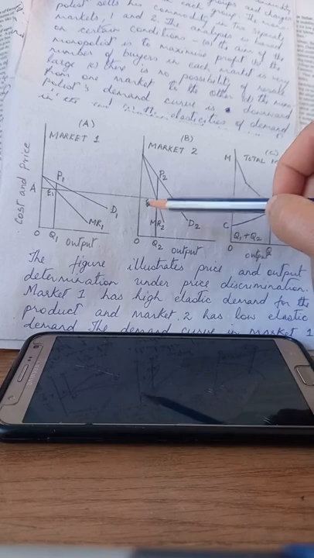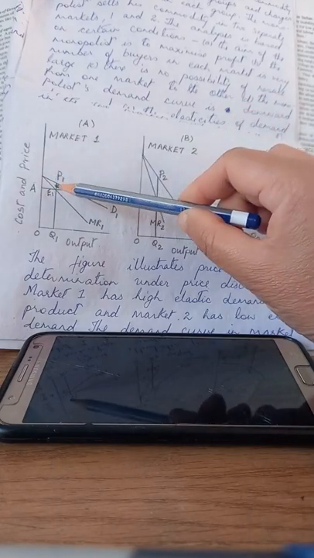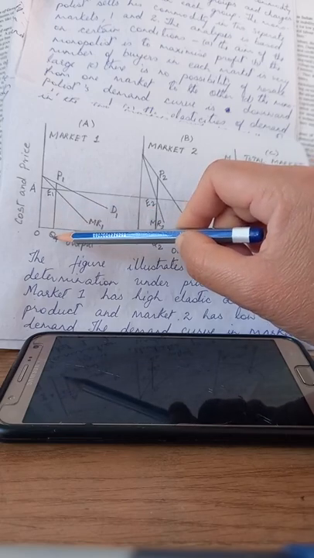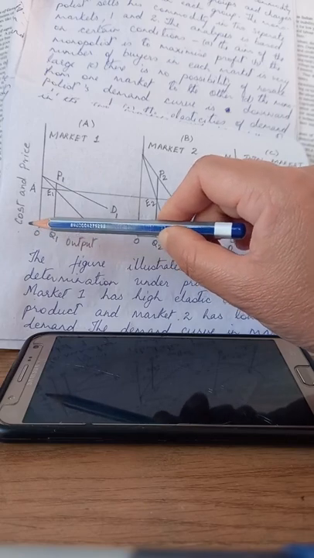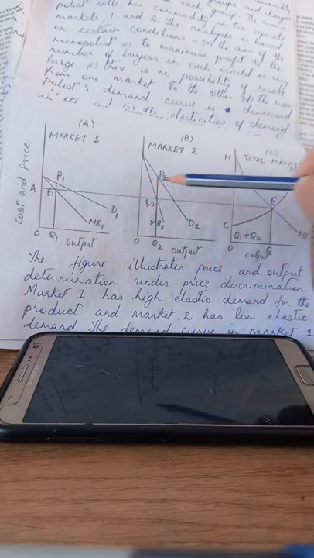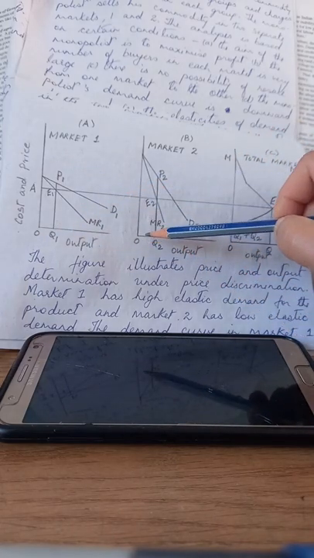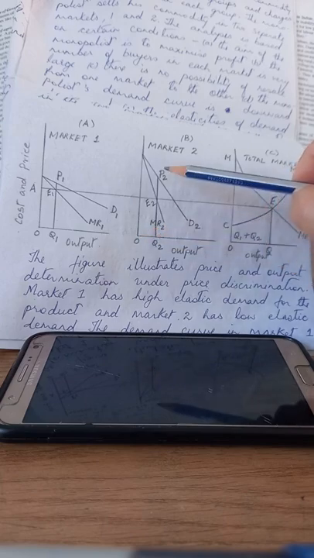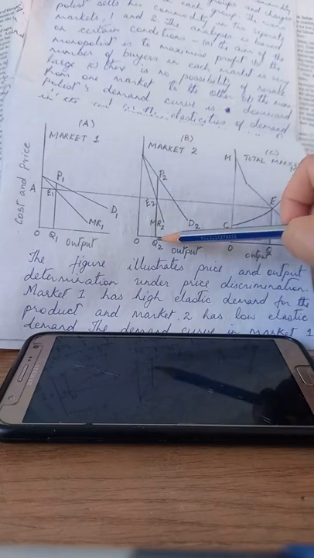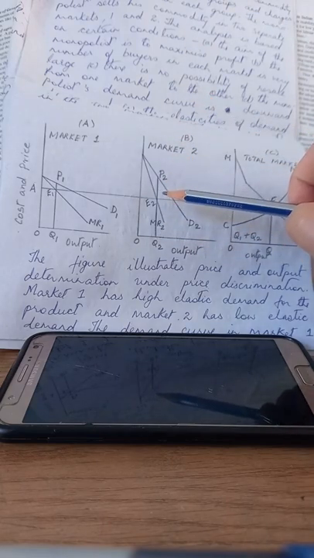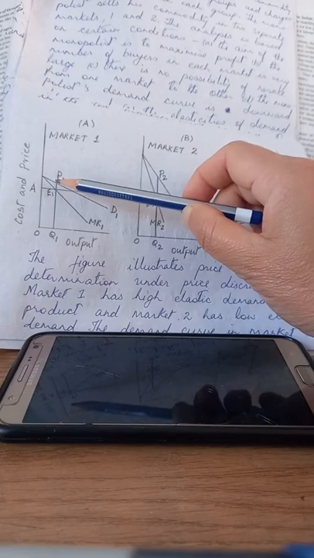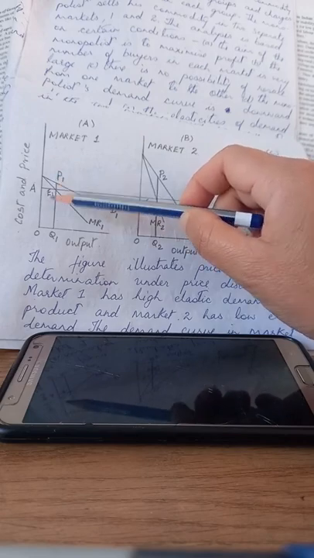Again, from the point of intersection, what the diagram shows us is that this monopolist in market 1 has been able to sell OQ1 output at P1Q1 price. Again, in market 2, this monopolist has been able to sell OQ2 output at P2Q2 price. And just by looking at the diagram, we can see that the price in market 2 is greater than that in market 1, that is P1Q1.